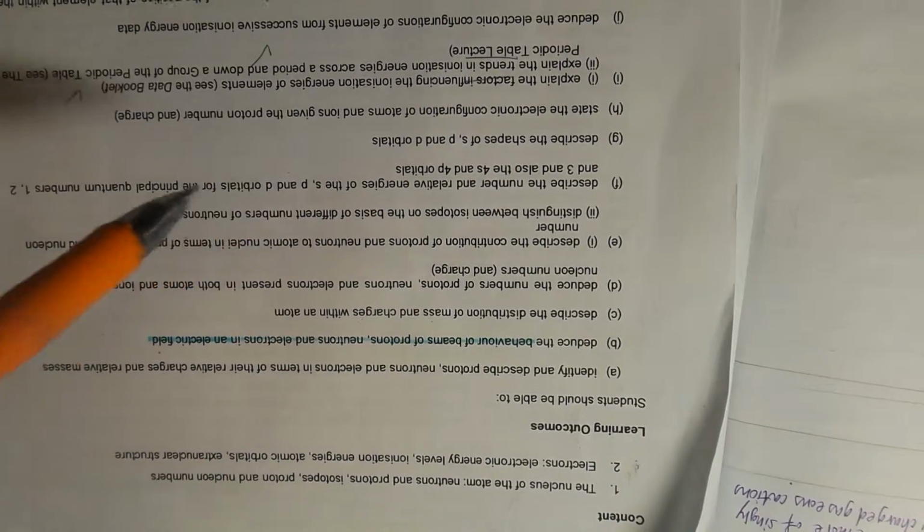and you need to know the respective shapes of the SPDF orbitals and how to determine the electronic configuration of elements in a periodic table. The last part you need to know is the factors which affect the ionization energies of elements, which is the screening or shielding effect and the nuclear charge.